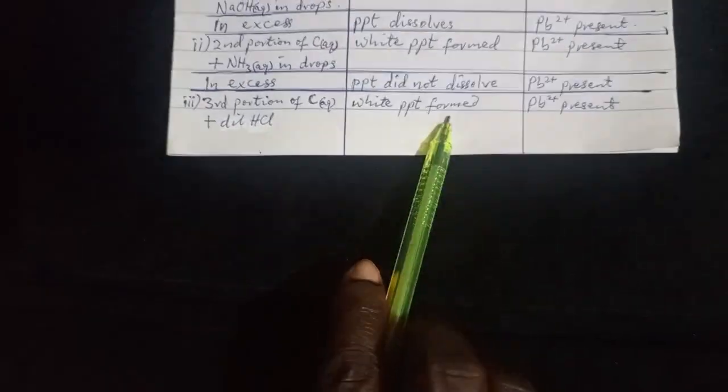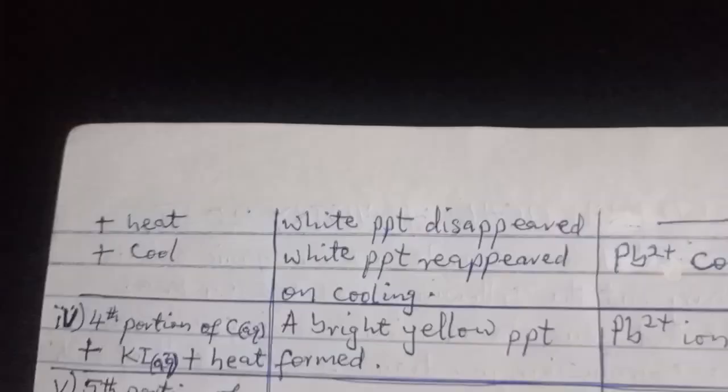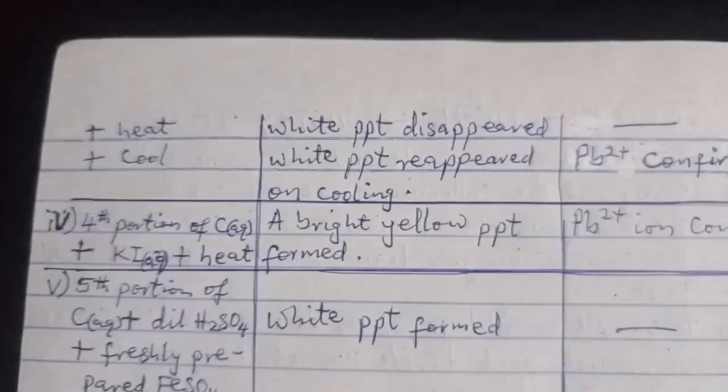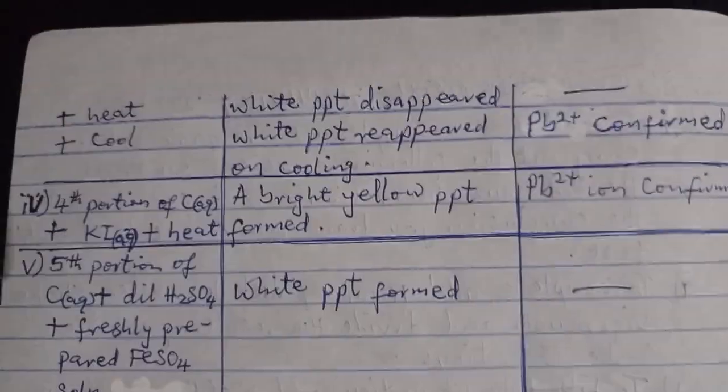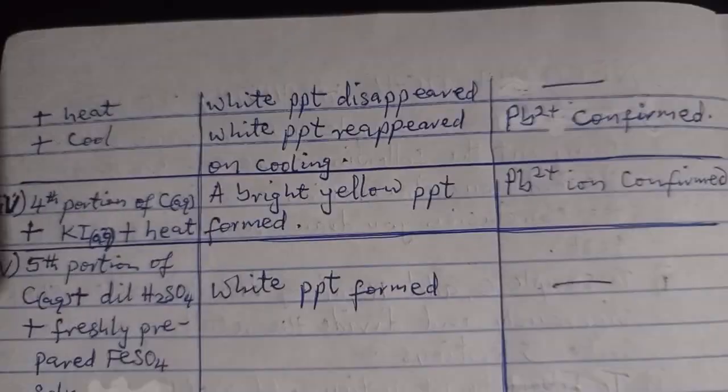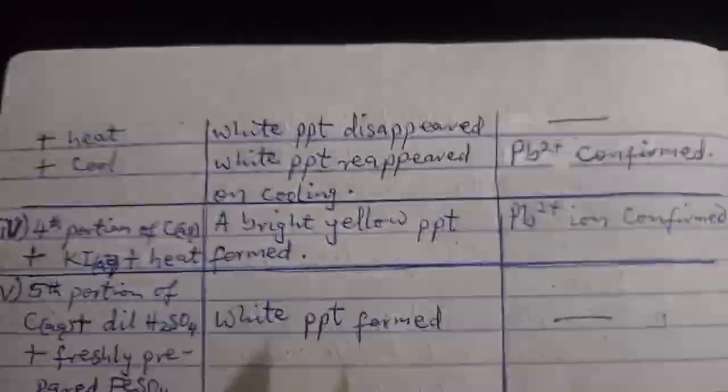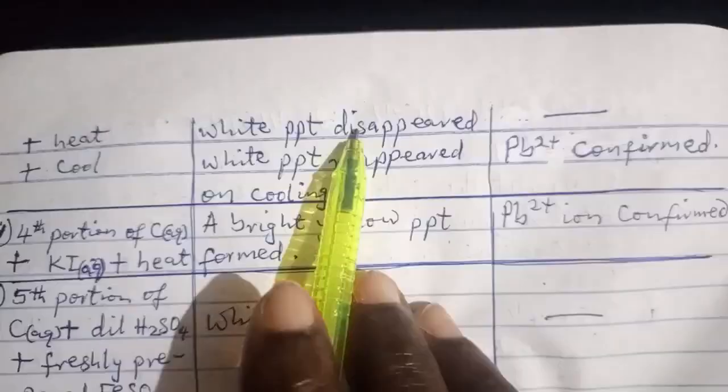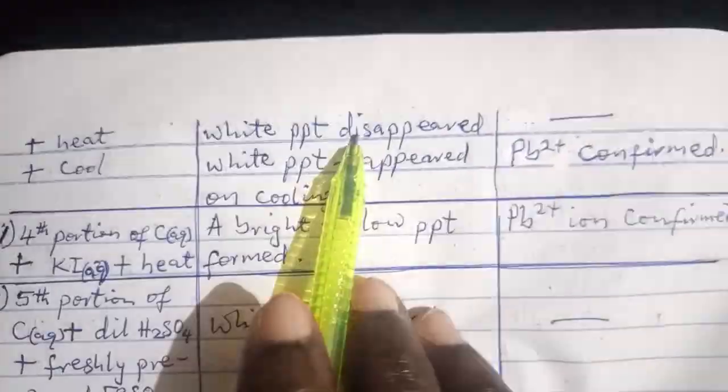Now the next portion, you test it with dilute HCl. You observe white PPT formed. And in this white PPT formed, you should suspect Pb2+. I hope you are following. Okay. Moving forward, they said you should heat it. After adding that, heat it. By heating, the white PPT will disappear. You see it disappearing.